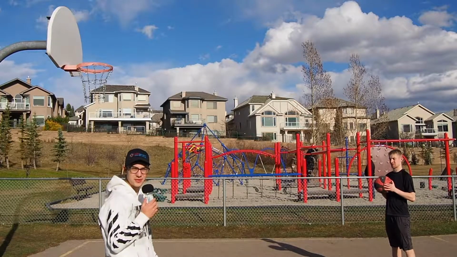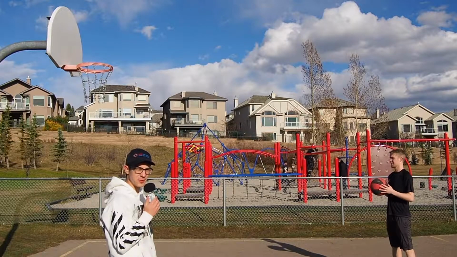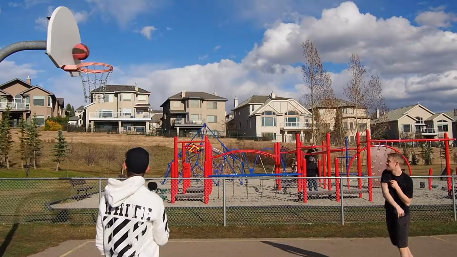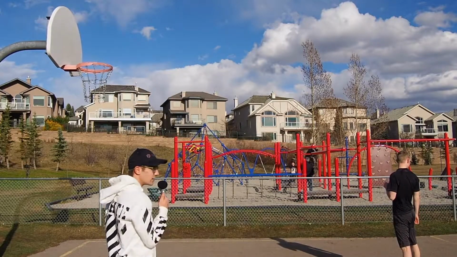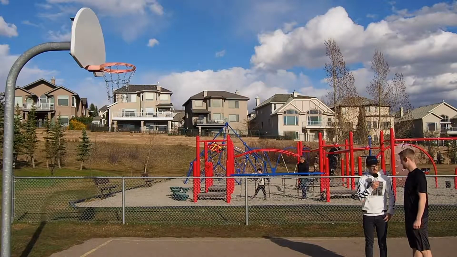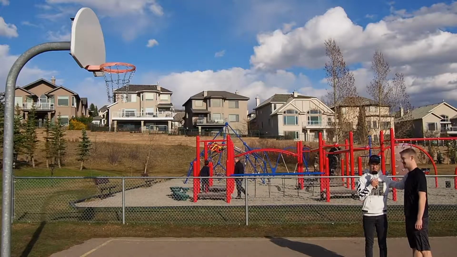So, we're here with our subject, who has absolutely no knowledge of basketball, and he will attempt a free throw. As you can see, it didn't go in. Now, I will be breaking down the calculations I used to teach this man how to make a free throw.